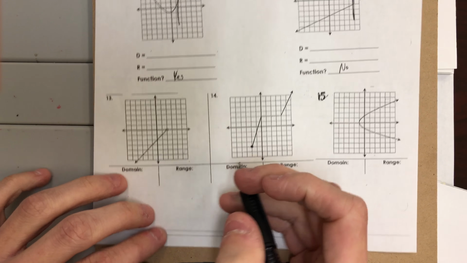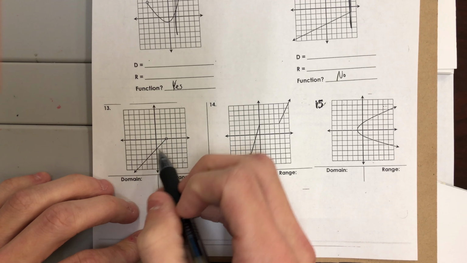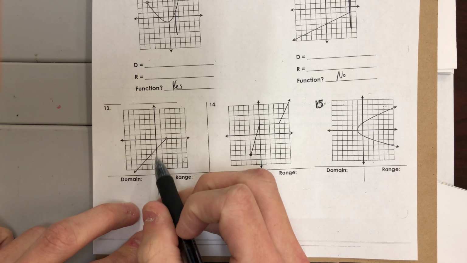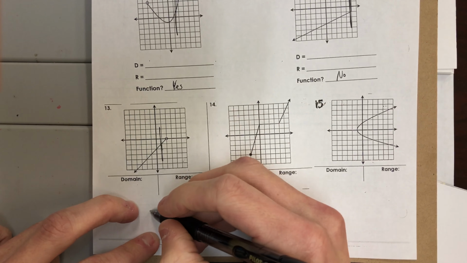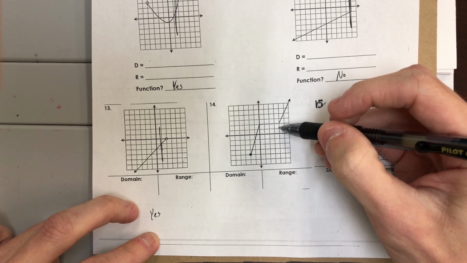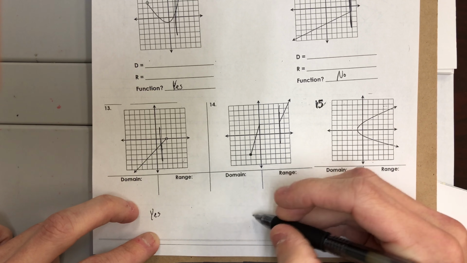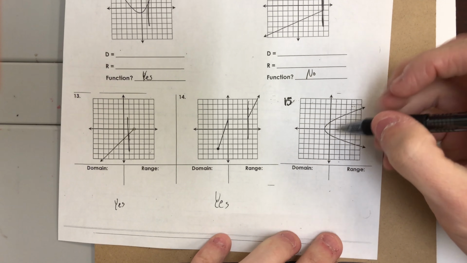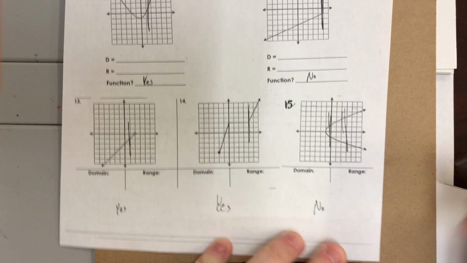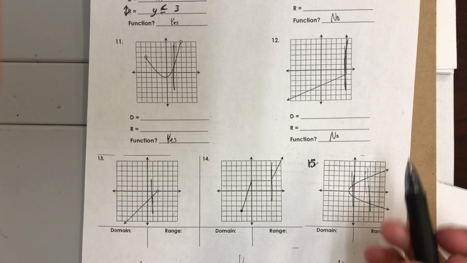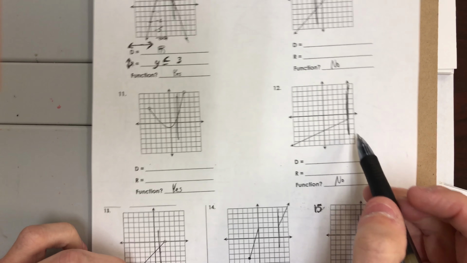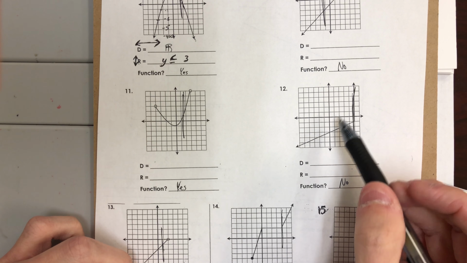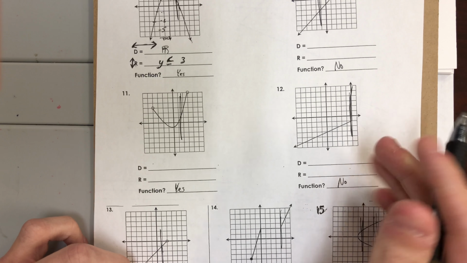13, even though it doesn't say to do these if they're a function or not, you should have, just for practice. So if you haven't yet, go ahead and pause the video, do that now. 13, yes. 14, yes. And 15, no. All right, so that's how you tell if it's a function or not. If it hits the graph more than once with that vertical line test, it is not. Or if you're looking at a table, if you see an x value appear more than once, it's not a function.